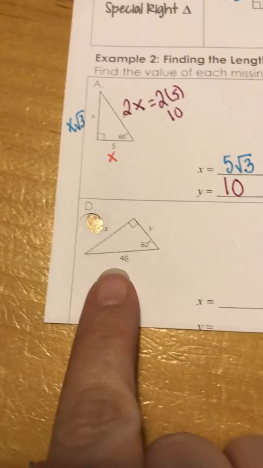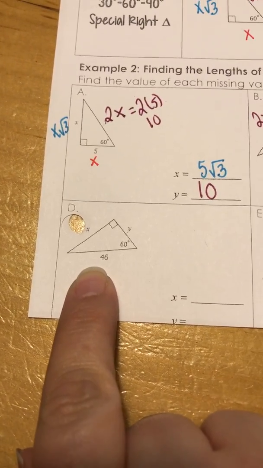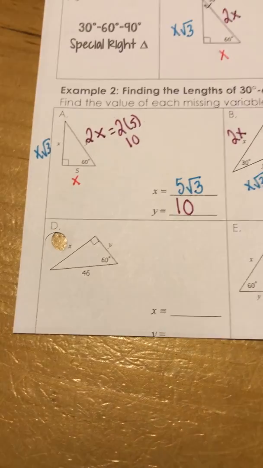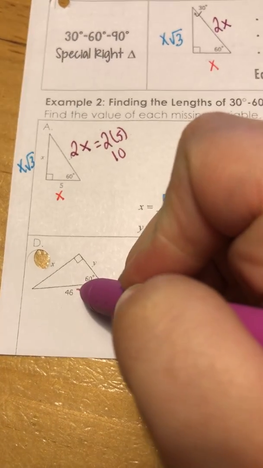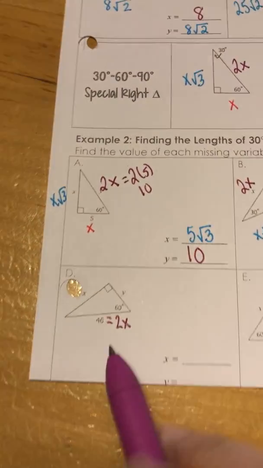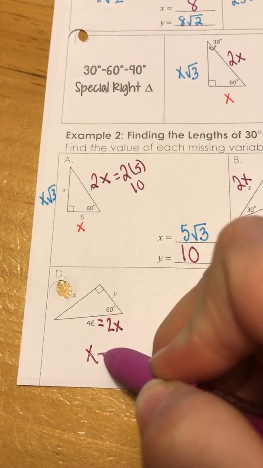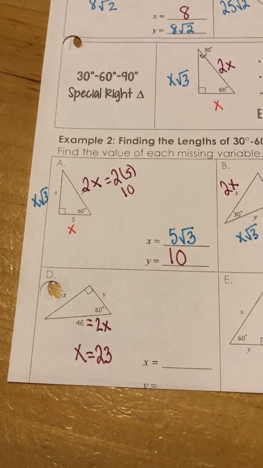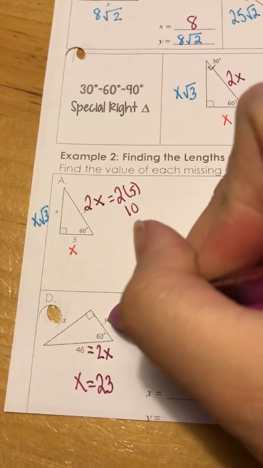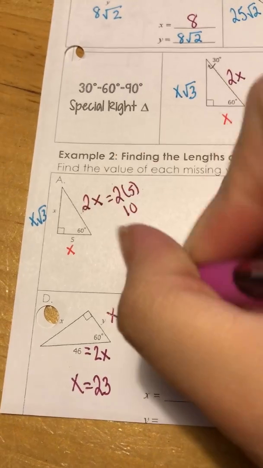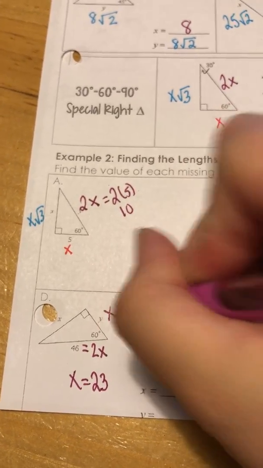All right, down here, we have the hypotenuse is 46. And we know the hypotenuse equals 2X. So again, I divide by 2, I get X is 23. If I know that the X value is 23 and the short side represents X, then this short side is 23.